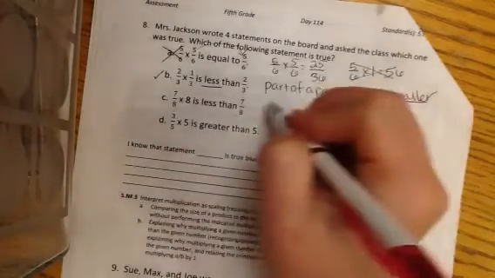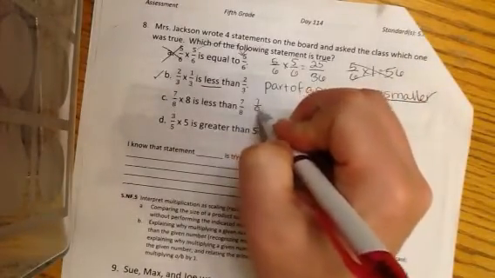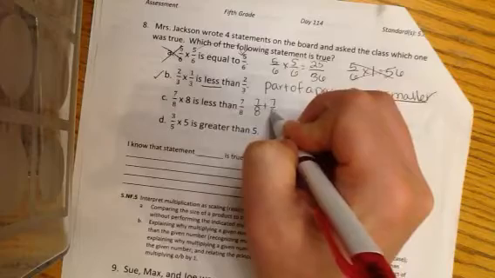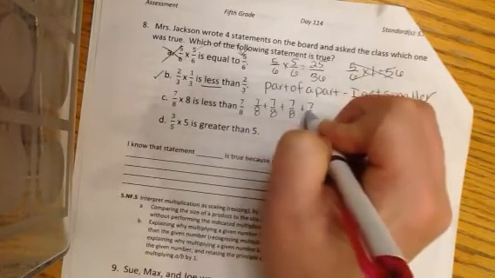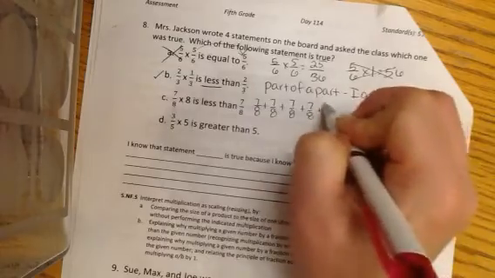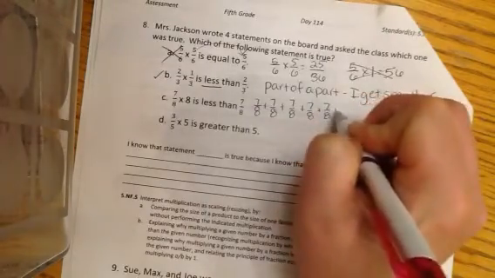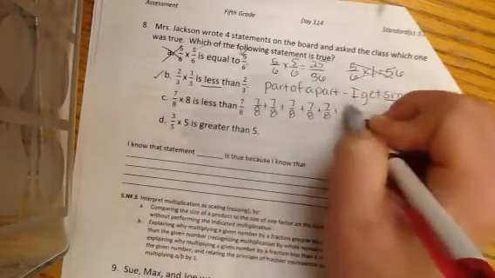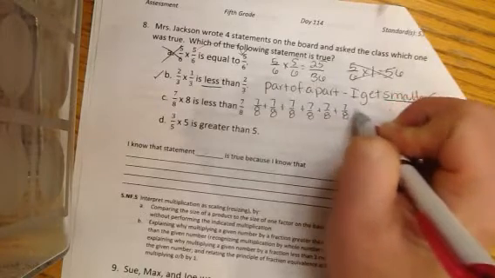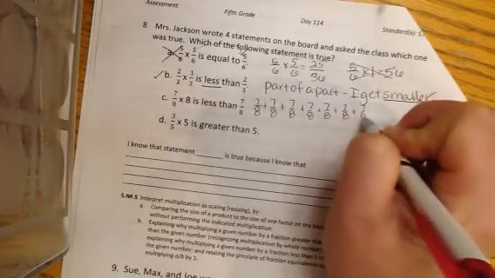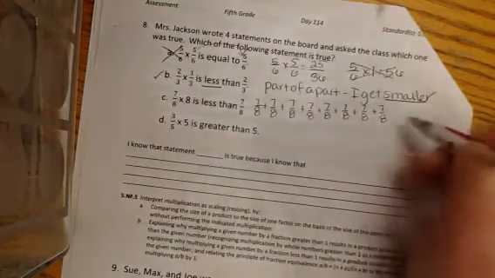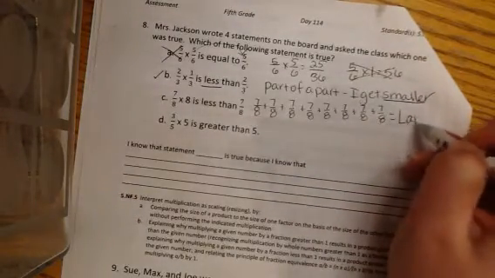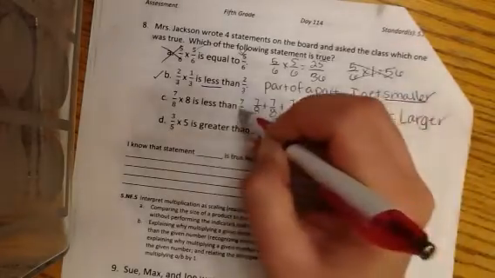Well, 7/8 times 8 would be 7/8 plus 7/8 plus 7/8. That's what I'm doing here. 1, 2, 3, 4, 5, 6, 7. That doesn't make sense. No, this would be larger. That would be much bigger than 7/8.